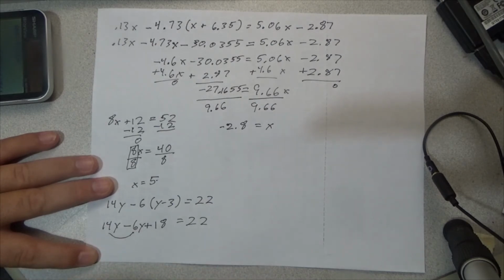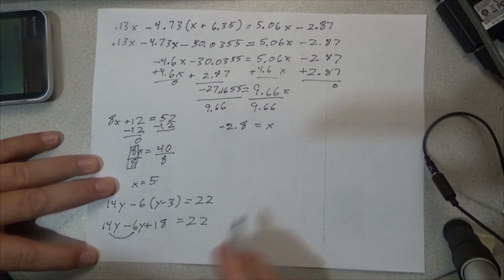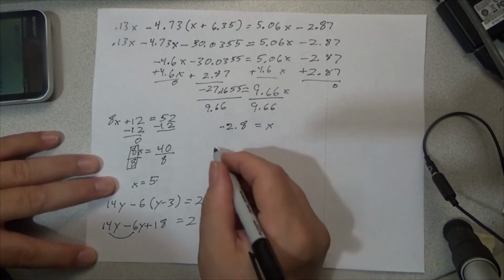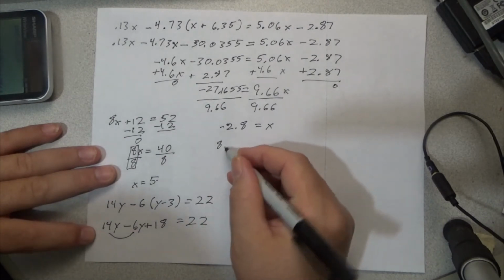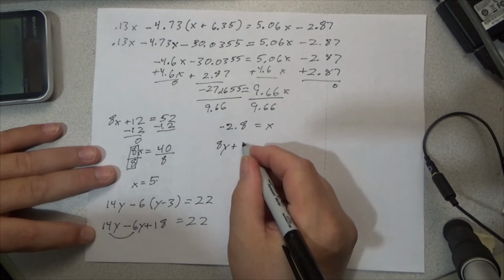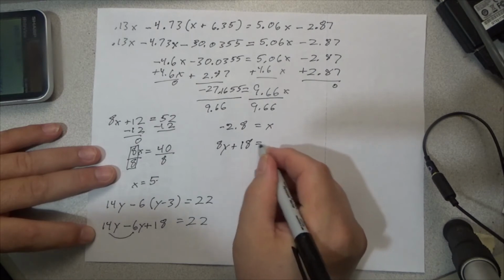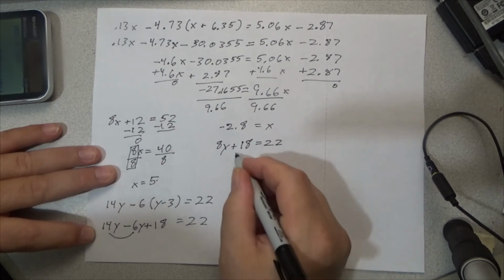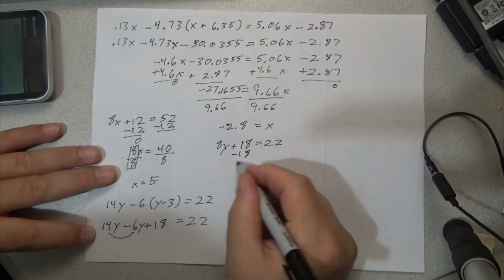Now I can combine these two like terms. 14 minus 6 is 8. So I have, let me write it up here, 8y plus 18 equals 22. Subtract 18 from both sides.